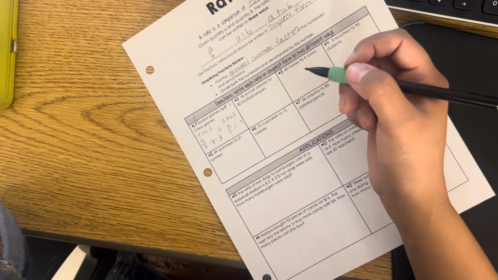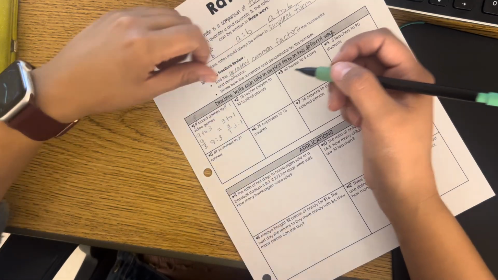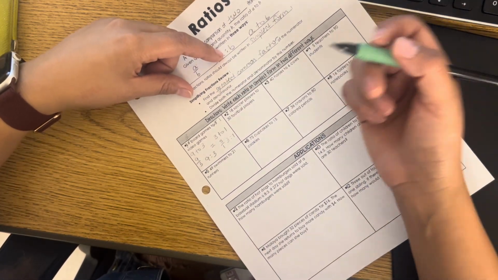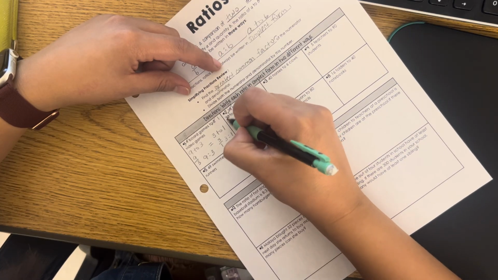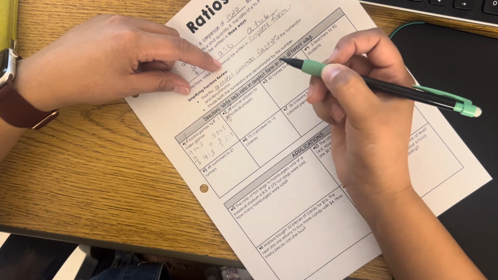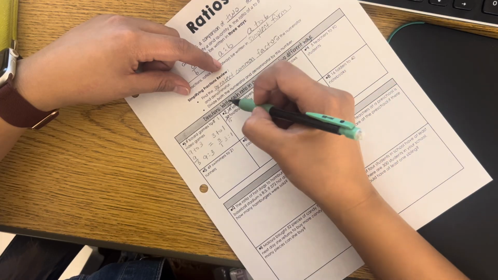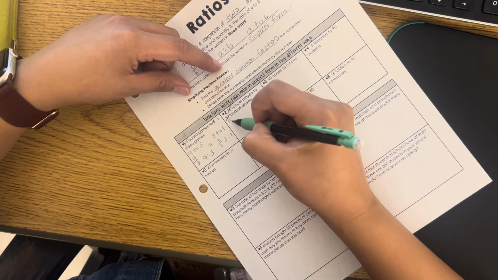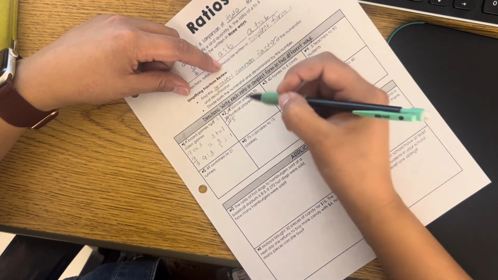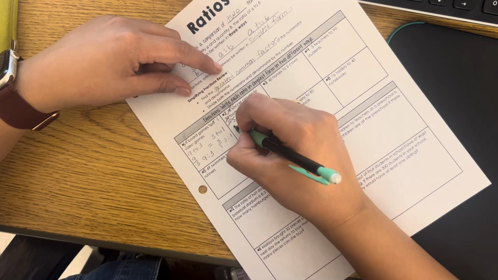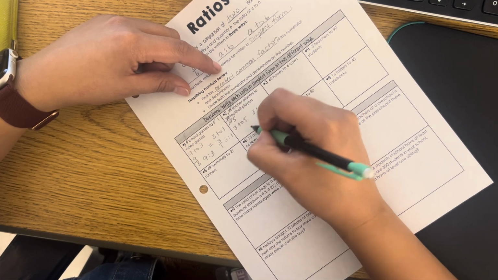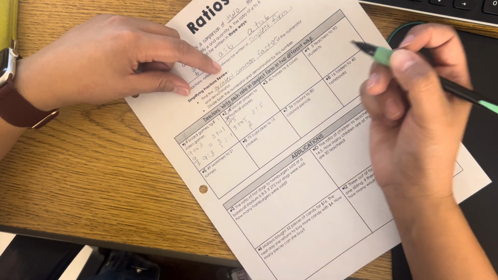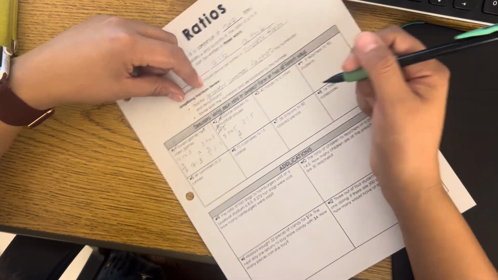Then we have number 2, which is 18 soccer players to 30 football players. Again, let's try simplifying. 2 goes into both, so 2 goes into 18 9 times, and 2 goes into 30 15 times. I can simplify again. 3 goes into 9 3 times, and 3 goes into 15 5 times. So I simplified those to where my answers would be 3 to 5, 3 colon 5, or 3 over 5. Three different ways to write it.